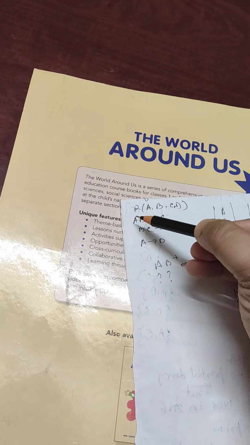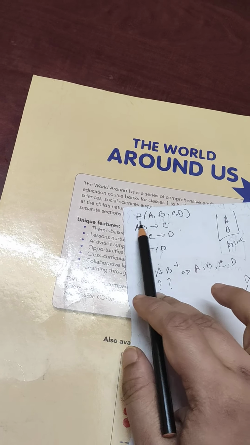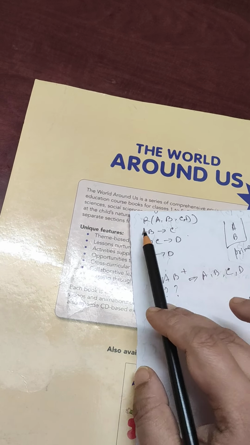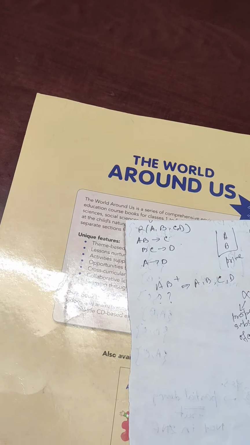Okay, so we have to check all the functional dependencies, not only one. We have to check all the functional dependencies to find out whether the table is in 2NF or not.